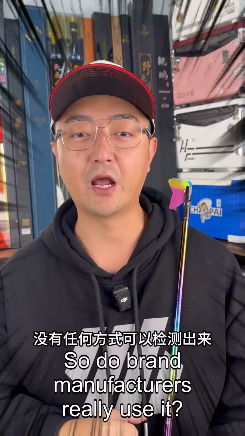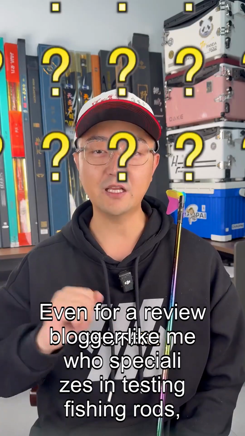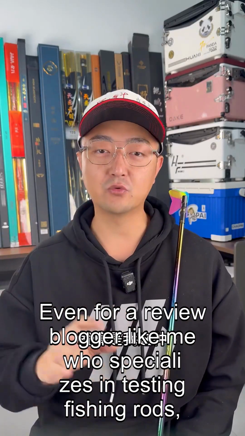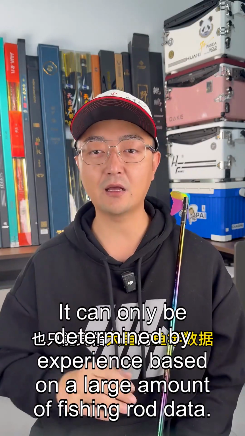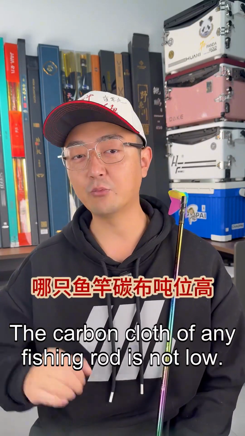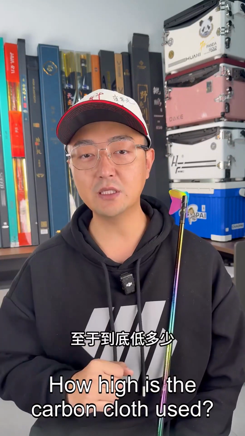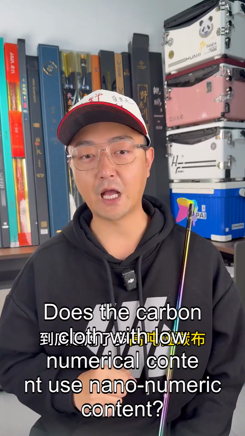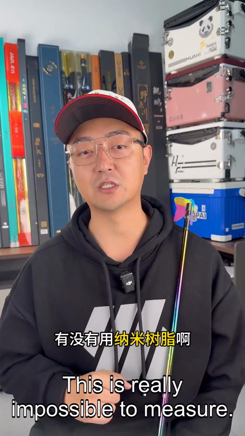So do brand manufacturers really use it? No one knows. Even a review blogger like me who specializes in testing fishing rods can only judge by experience based on a large amount of fishing rod data. The carbon cloth of any fishing rod is not too high and not too low. As for how high the tonnage of the carbon cloth used is, how low the resin content is, or whether nano resin is used, this is really impossible to measure.